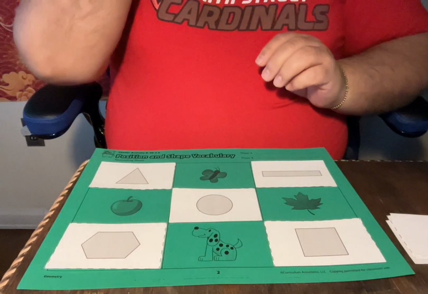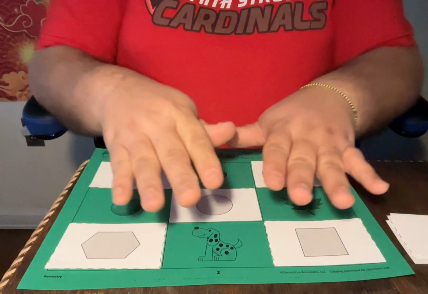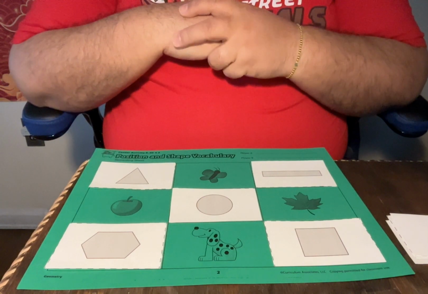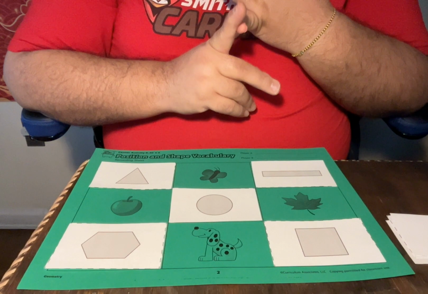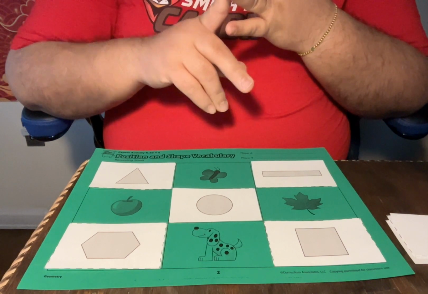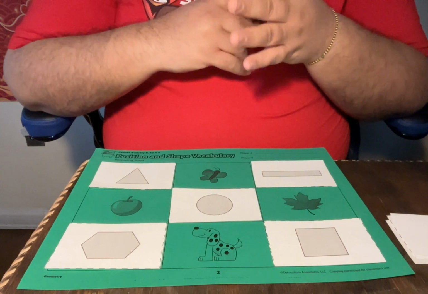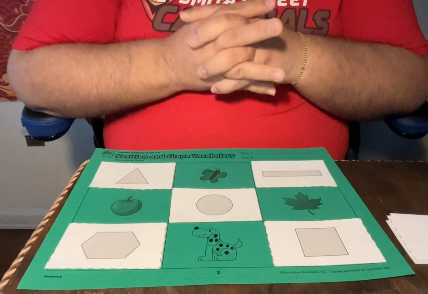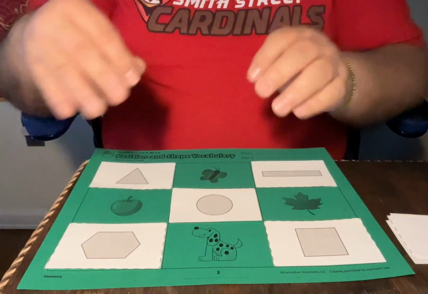So what you're going to do as a parent looking and playing with you, you're going to move these shapes around and say those words that are above, next to, beside, above, below, behind, in front of. Those are words of positions, and these are the shapes that we're using.